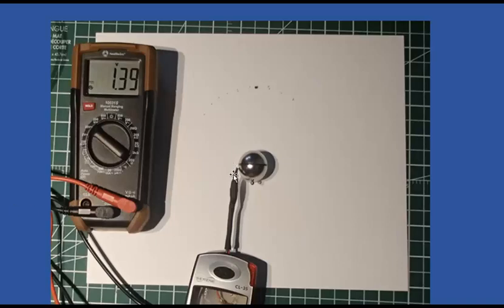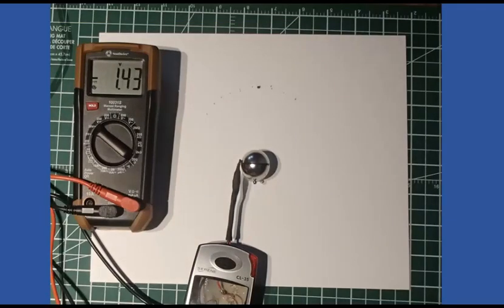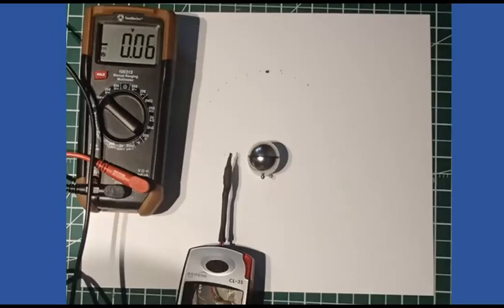Because I'm just hand holding this, and I don't have it on any kind of motorized jig, it was very difficult to find that particular spot. But when I move away from the magnet a little bit, while still very close to this dielectric plane, I very quickly get to the minus 0.06 reading.